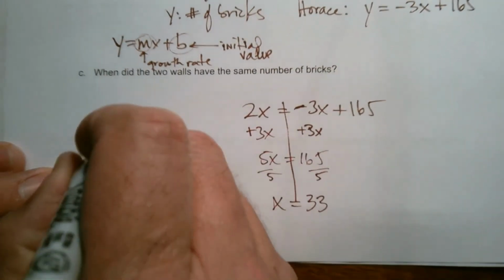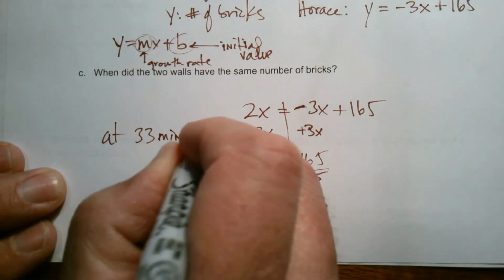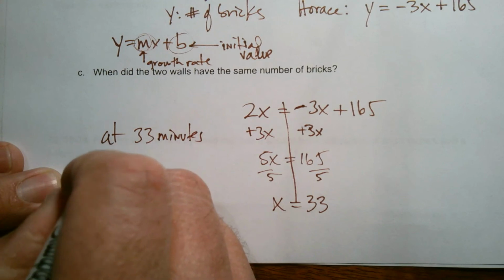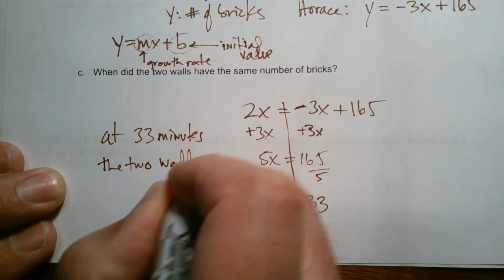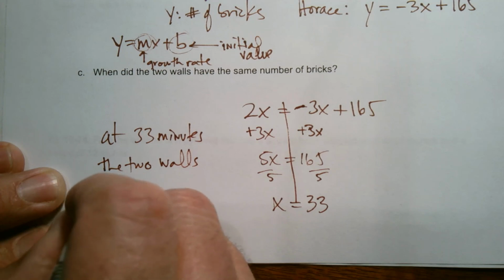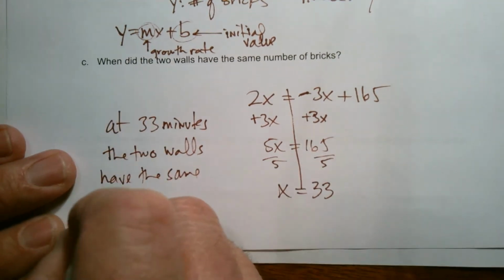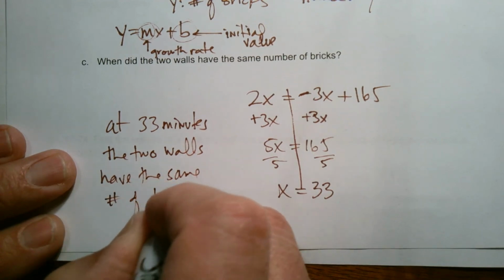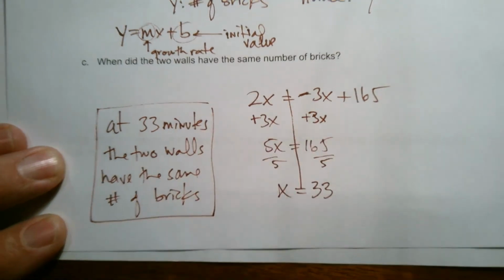So we can answer that question: at 33 minutes, the two walls have the same number of bricks. Okay, that's how we do it. There we go.